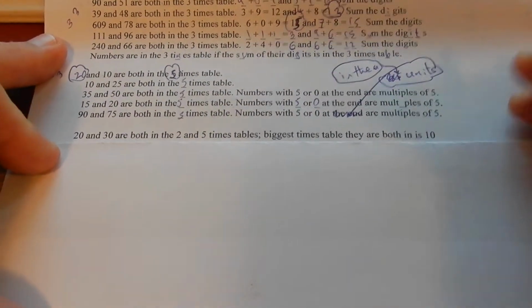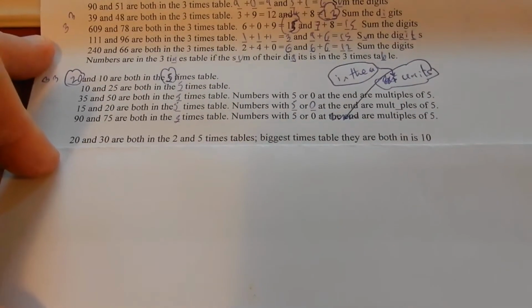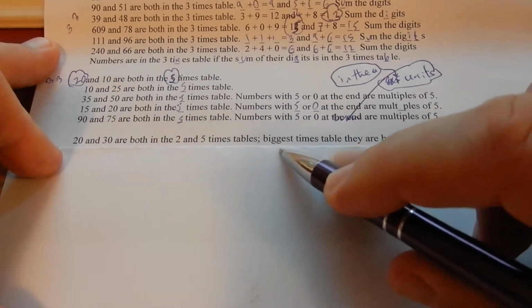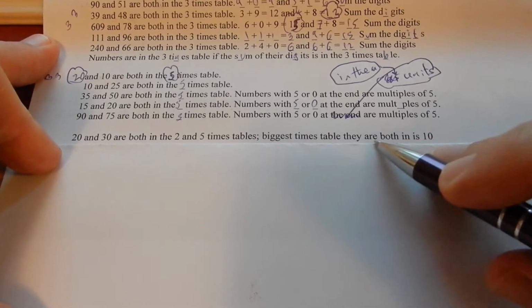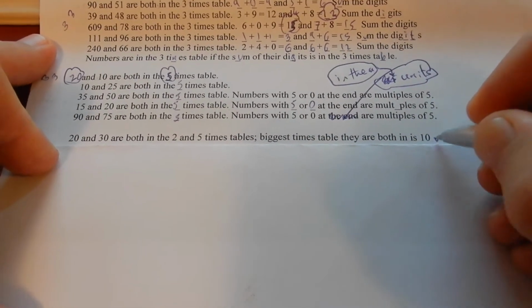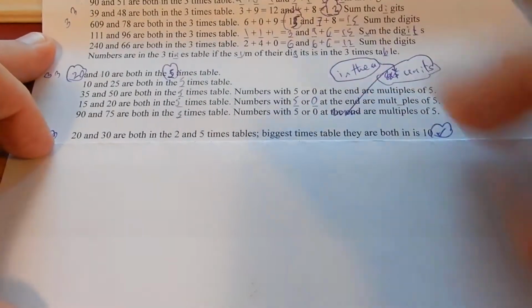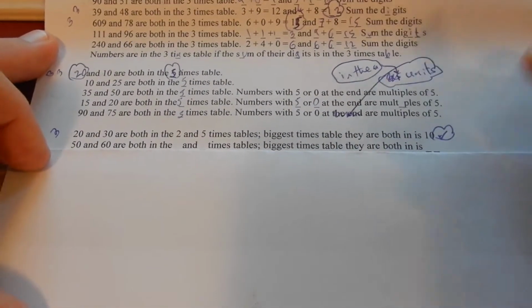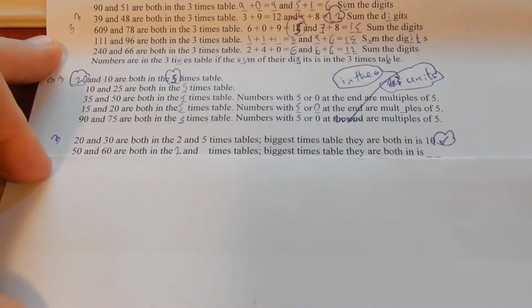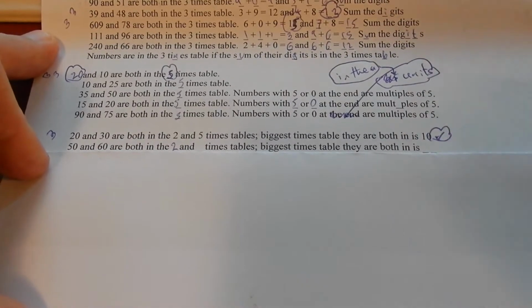Okay, 20 and 30 are both in the 2 and 5 times tables. The biggest times table they're both in is 10. Tick. 50 and 60 are both in the 2 times table because they're both even numbers.